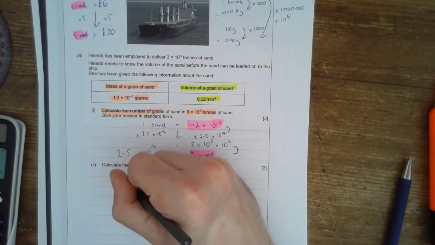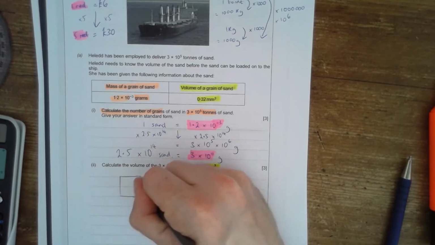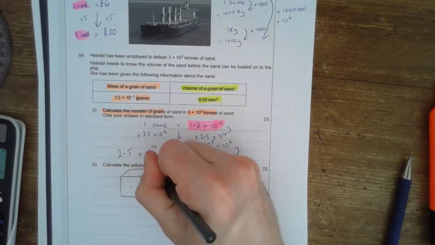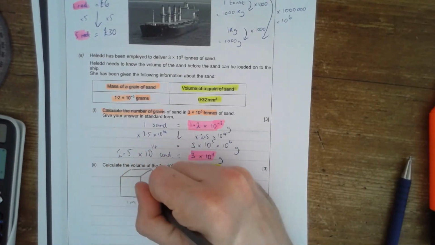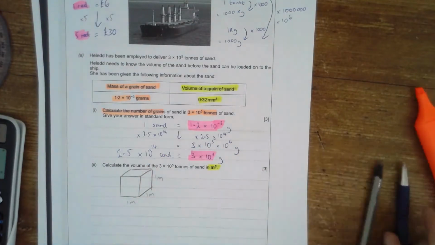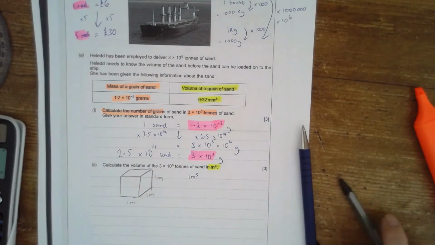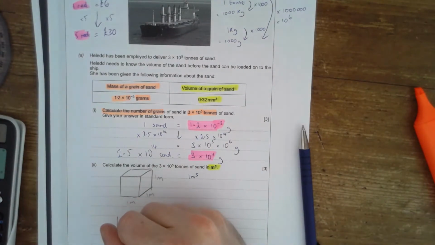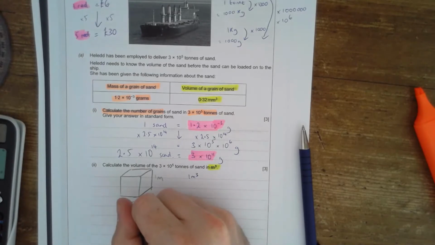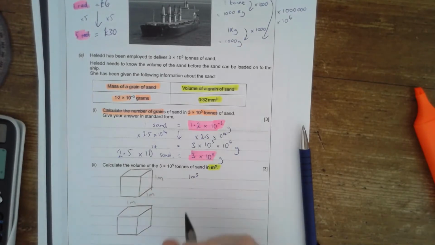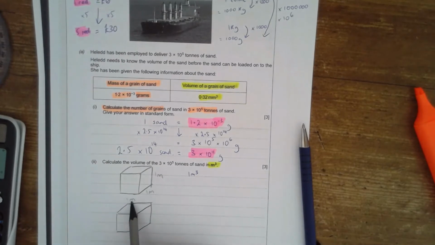I'm going to draw a cube, which is going to measure 1 meter by 1 meter by 1 meter. So the volume of that is 1 meter cubed. Now I'm going to go and draw another identical cube to it, but this time, rather than measuring it in meters, I'm going to measure it in millimeters. To change a meter into centimeters, you times by 100. So to change centimeters into millimeters, you times by 10. 100 times by 10 is 1,000.